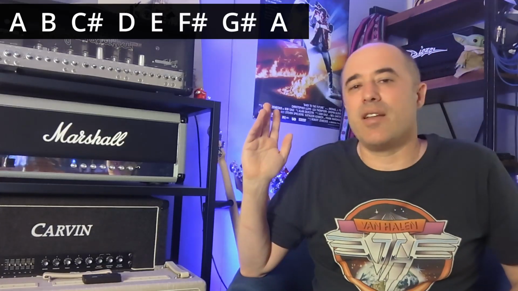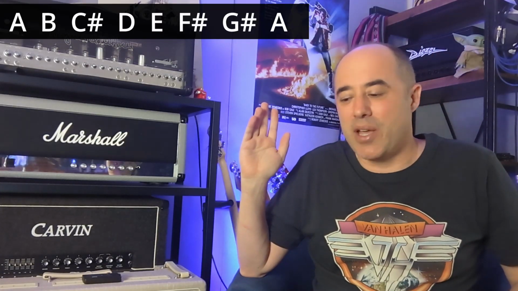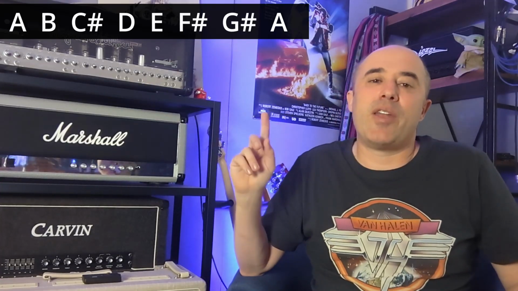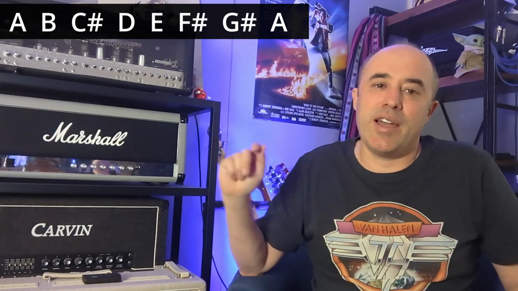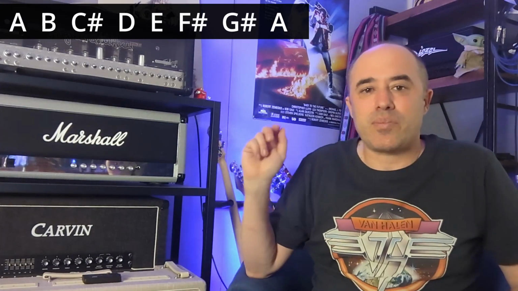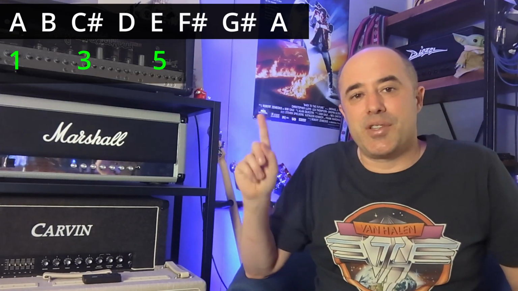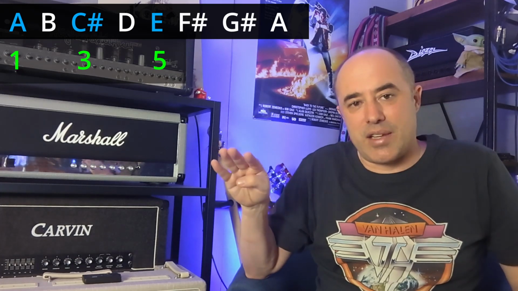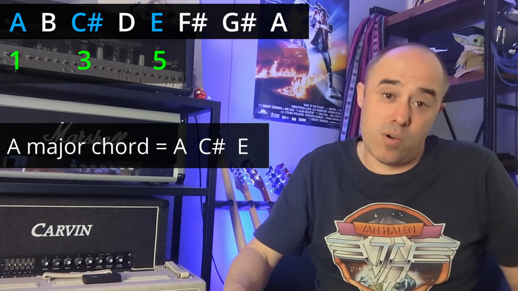A couple more examples. Let's go with A. If you haven't figured anything out by now, it's that I repeat and repeat and repeat, so a concept is really stuck in your brain. Pull up an A chord. We want to know the notes in A. Let's pull up the A major scale. Okay, the first, the third, the fifth: A, C sharp, E. That's the A major chord.